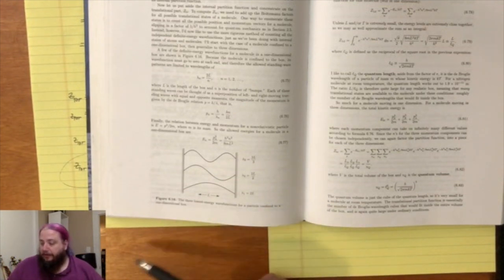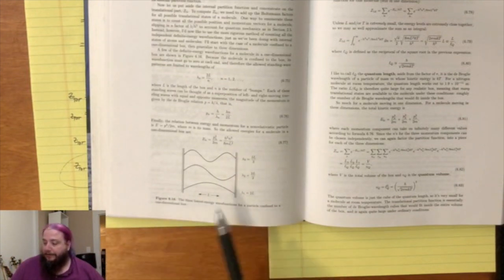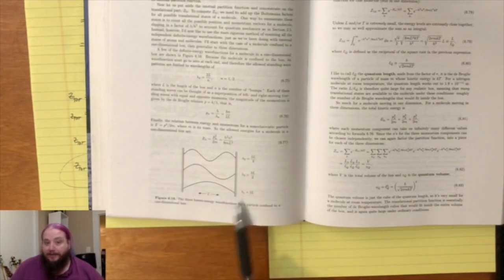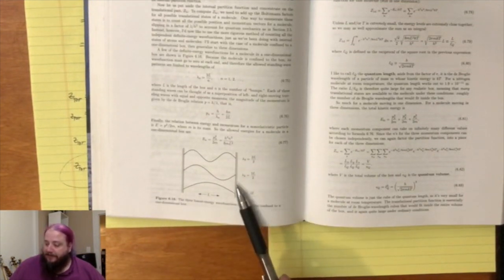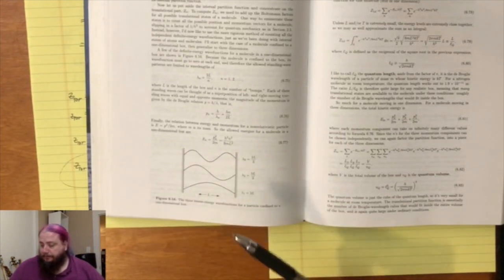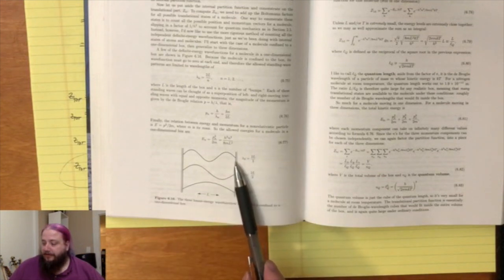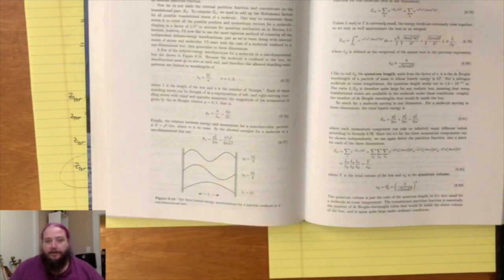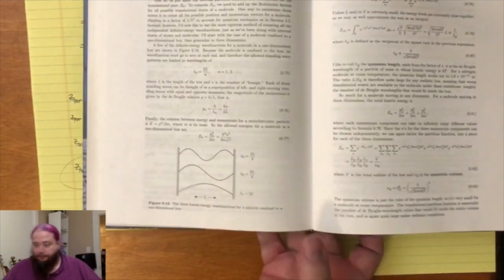So the lowest fundamental frequency or lowest fundamental wavelength would be this one, which gives us half a wavelength between the two barriers. The second, or first overtone, would give us a full wave between the two barriers. The second overtone would give us 3 antinodes, or a wave and a half between the two barriers, and so on.